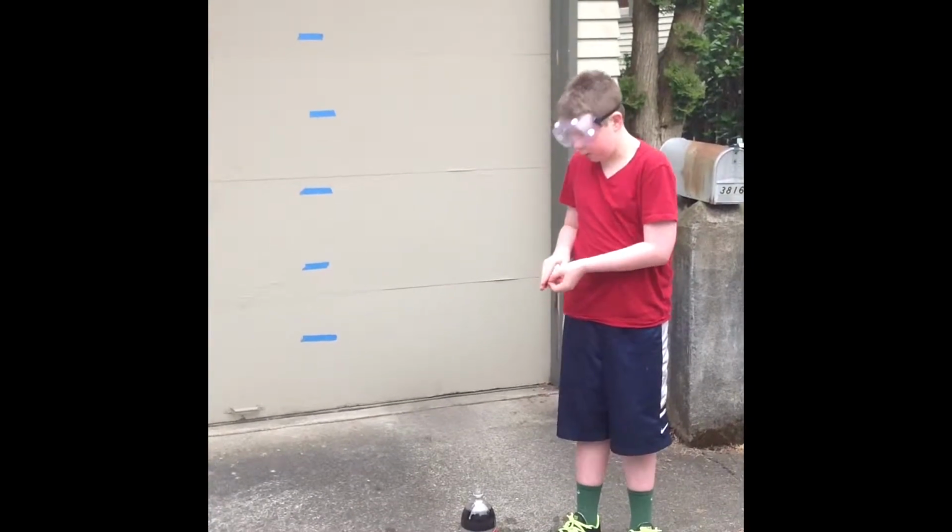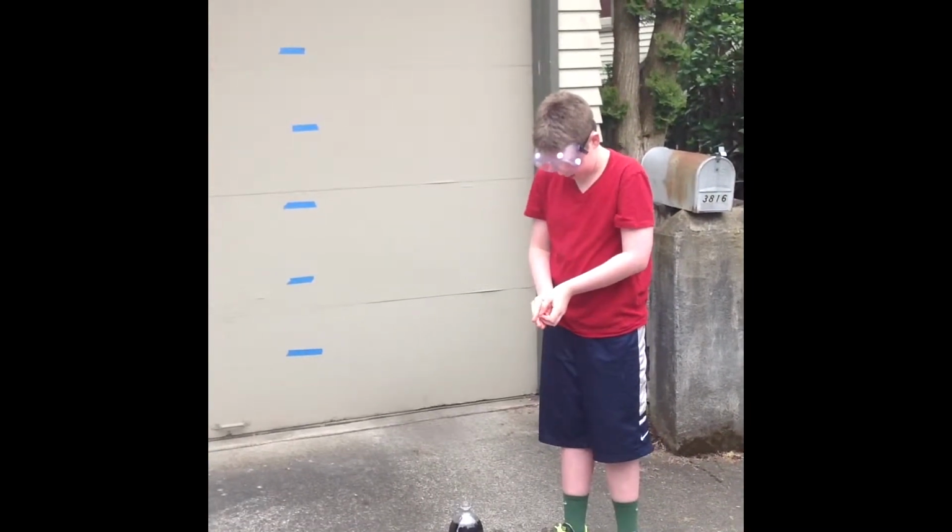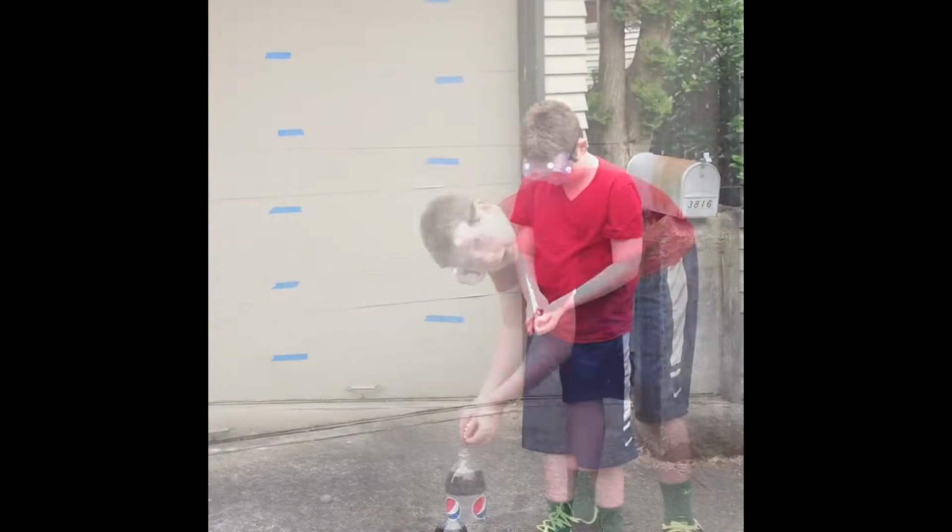I have a Coke of Diet. I have a 2-liter bottle of Diet Pepsi and 6 Mentos. I'm going to drop these 6 Mentos into the bottle of Diet Pepsi and see what happens. Action.